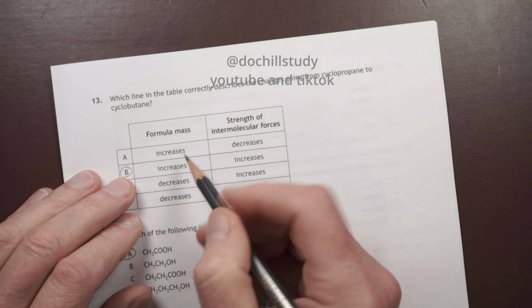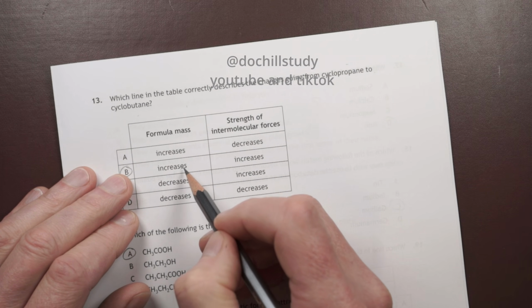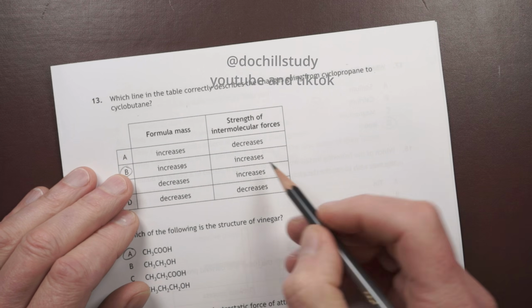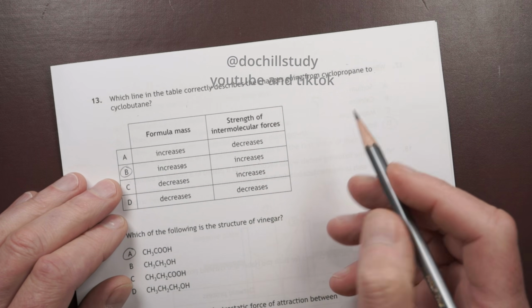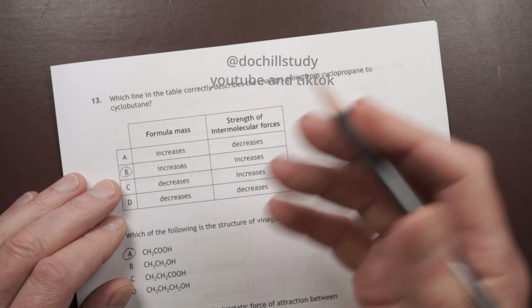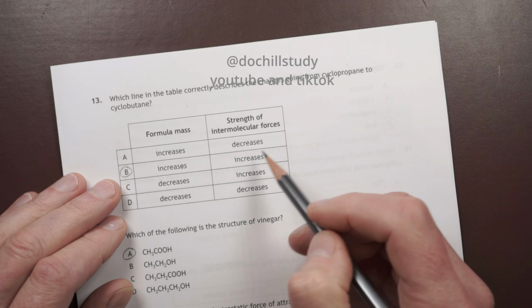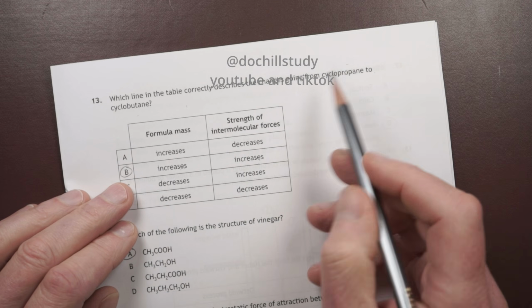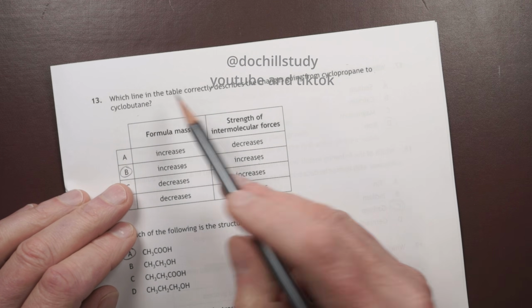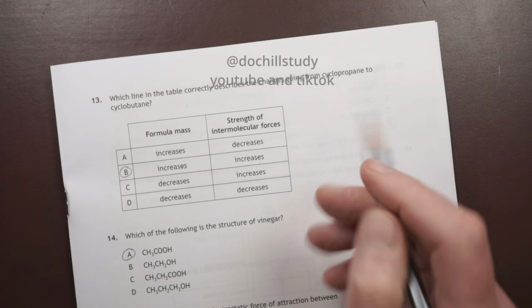So the formula mass has to increase because there's more carbons, right? And the strength of the intermolecular forces increases because the structures are bigger, and bigger structures interact more. There's not much else going on there. Intermolecular forces are still very weak in these things, so I'm not sure if cyclopropane is a gas. It probably is a gas, but anyway.